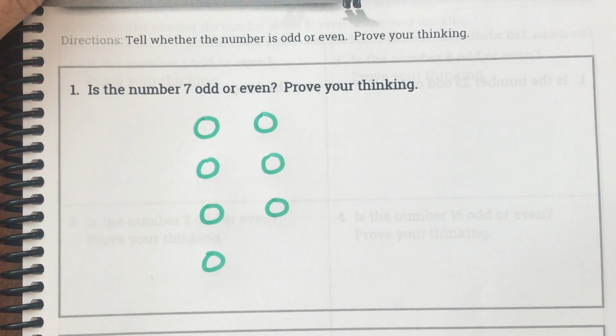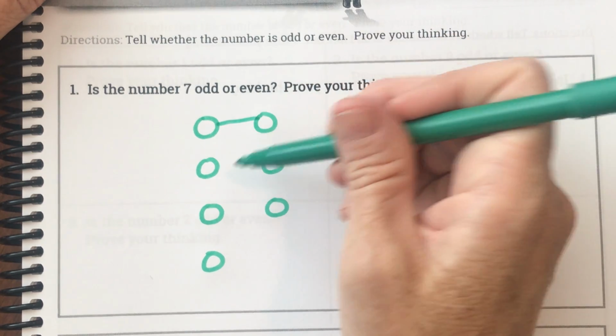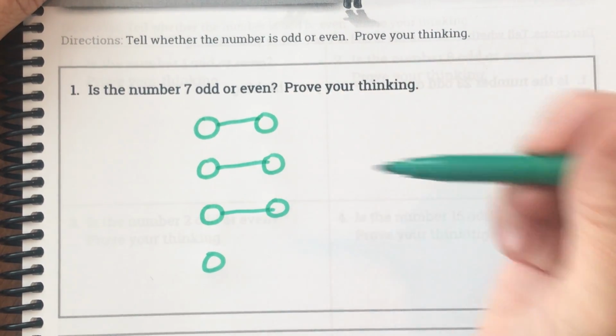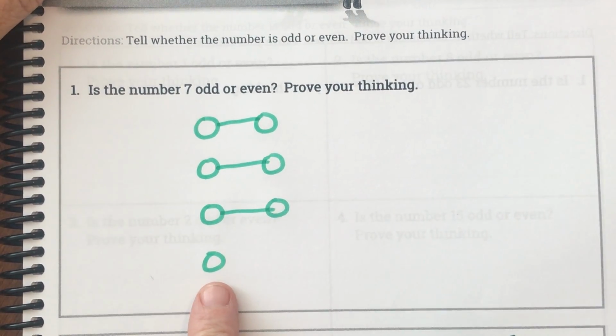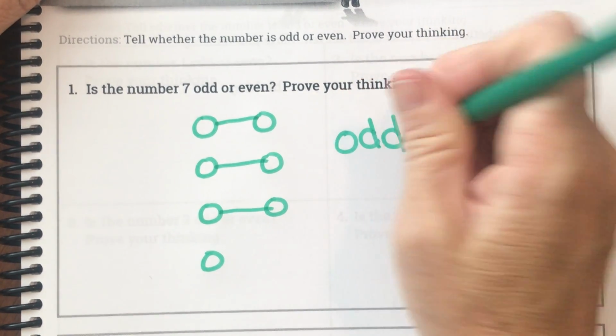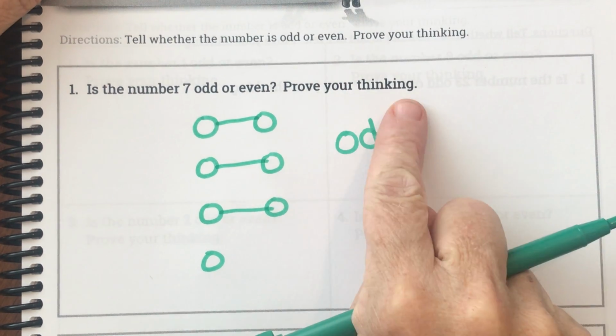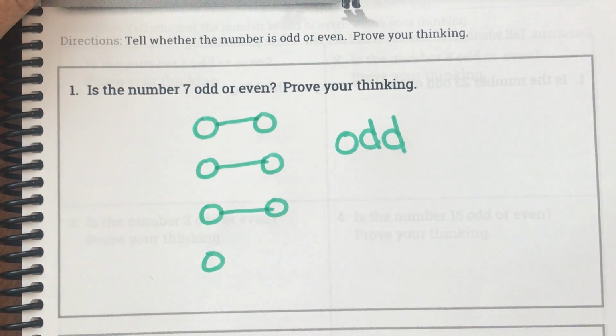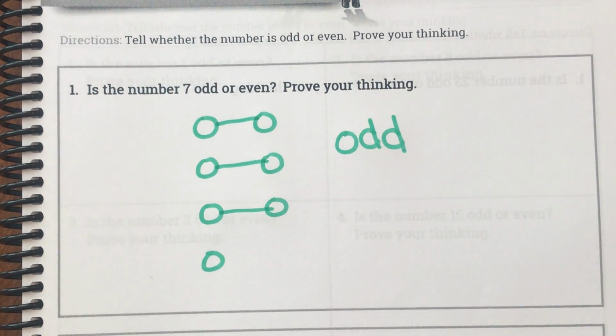Okay, after we draw them, let's pair them. They're a pair, they're a pair, they're a pair, and we have a leftover. So what does a leftover tell us? A leftover tells us it's odd. And when they wanted us to prove your thinking, we did. We showed them how we came up with odd. So we didn't just guess, we did some work for that.